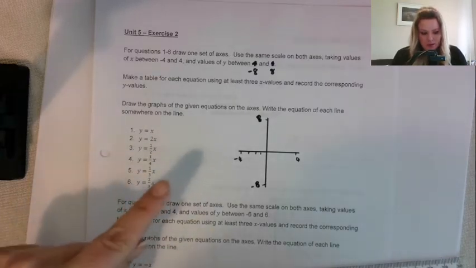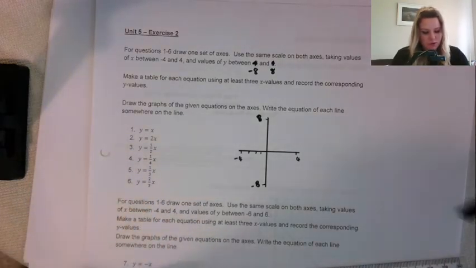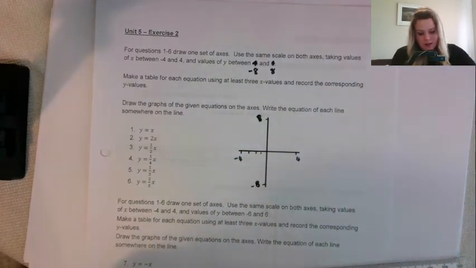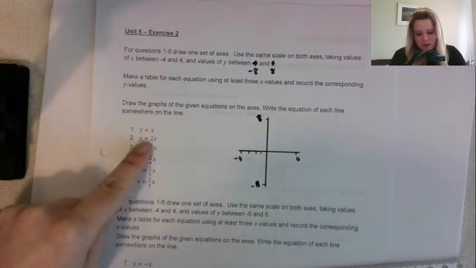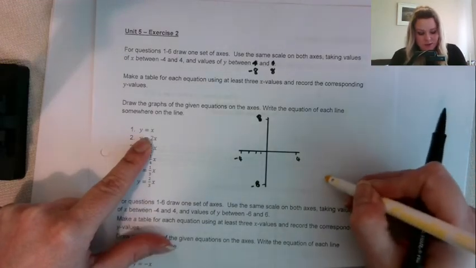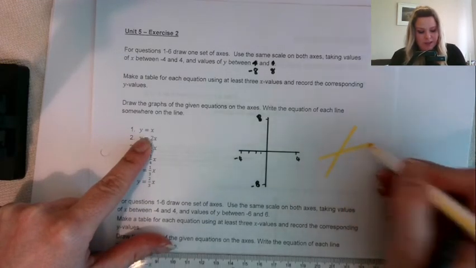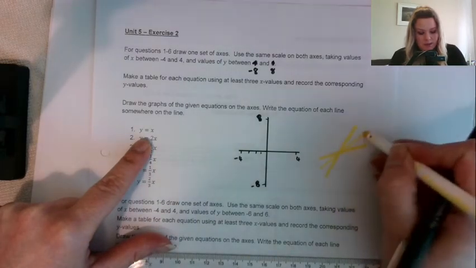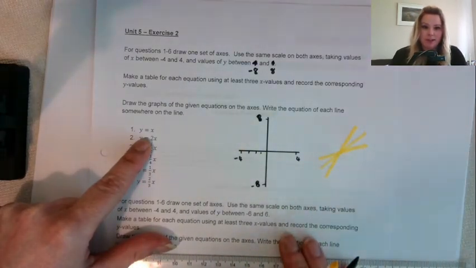Okay, now here's a wee hint for you to make sure you're going along the right lines. In these, your graphs are always going to be going up from left to right. Some of them will be less shallow than others, but they're always going to be going up from left to right.